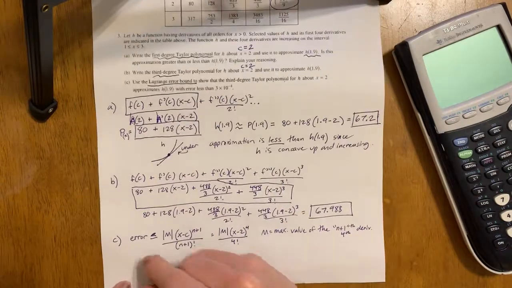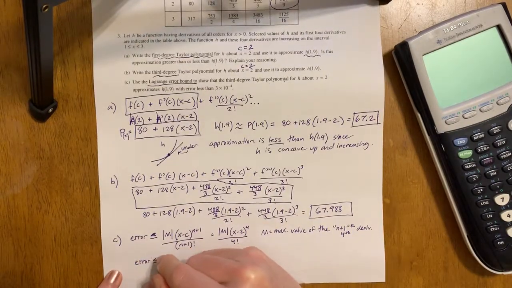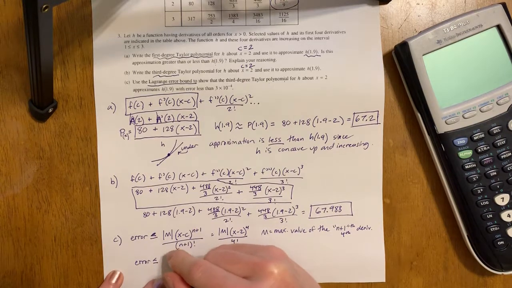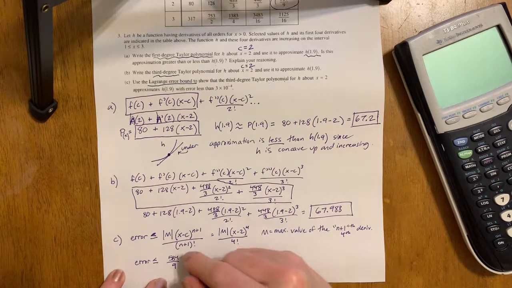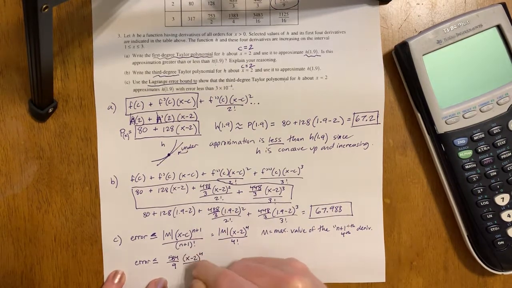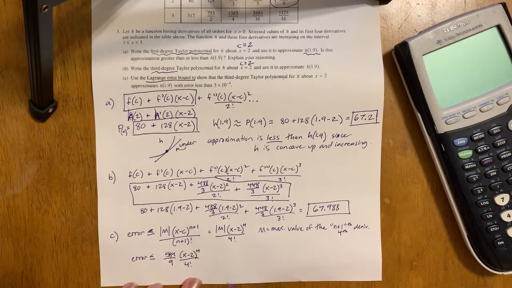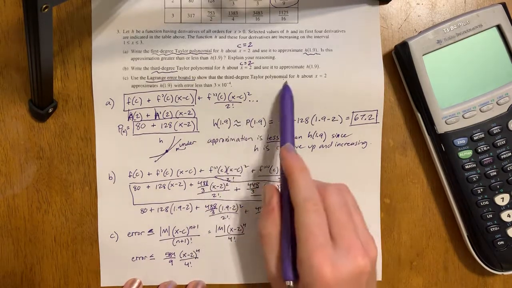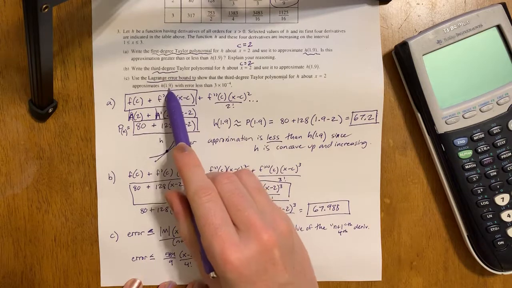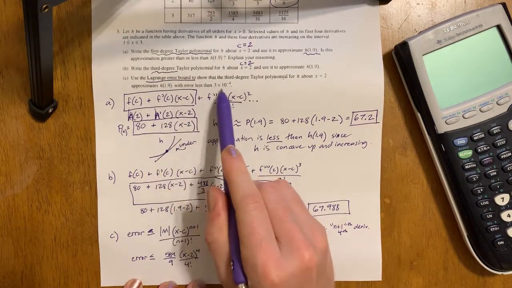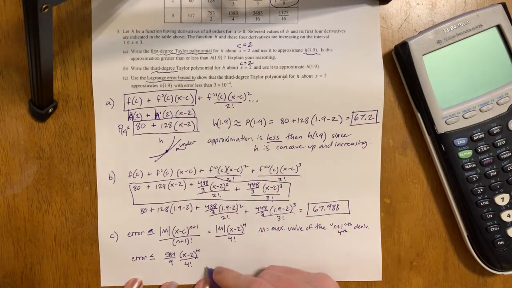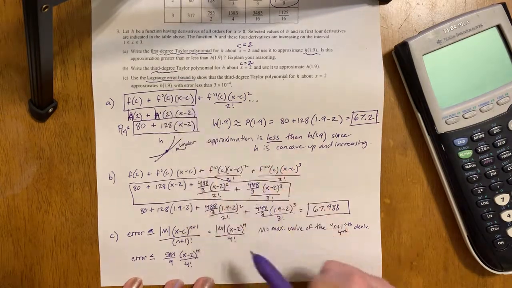So back to my error formula, the error is less than or equal to 584 over 9 times x minus 2 to the fourth over 4 factorial. Now back to the question, it says, show that this approximates h of 1.9 with error less than that number. So it's giving me x. x is going to be 1.9.